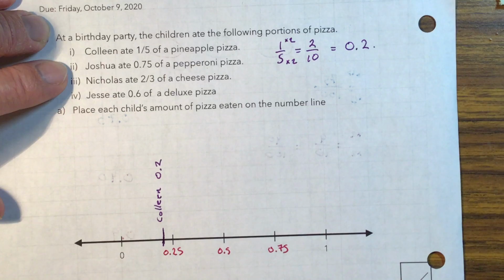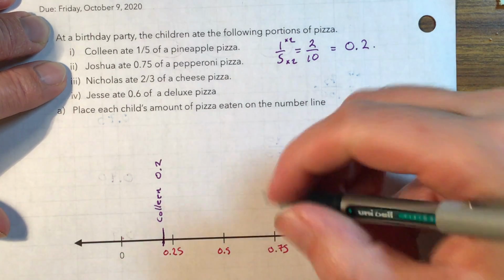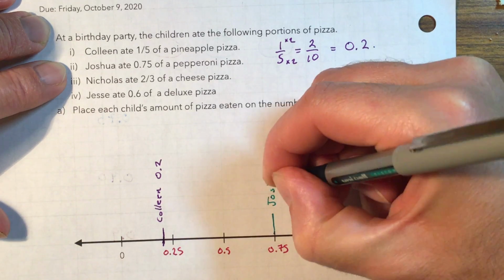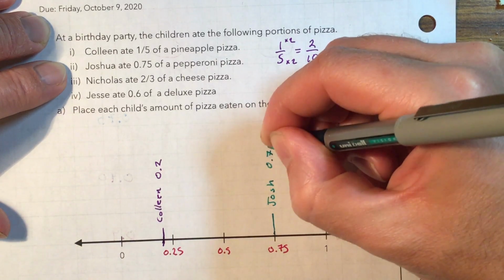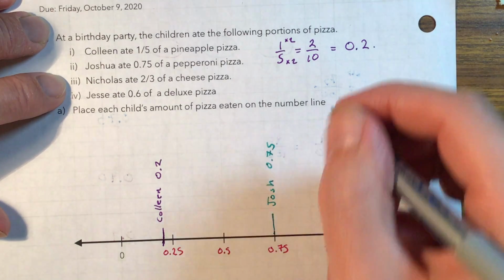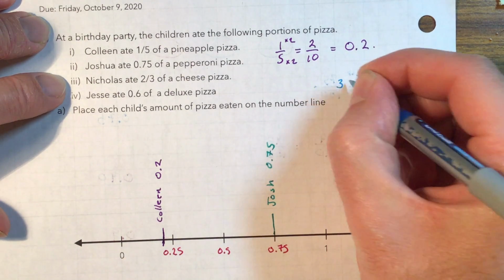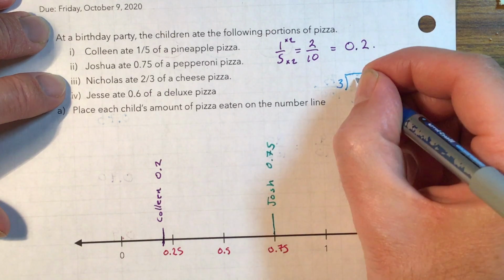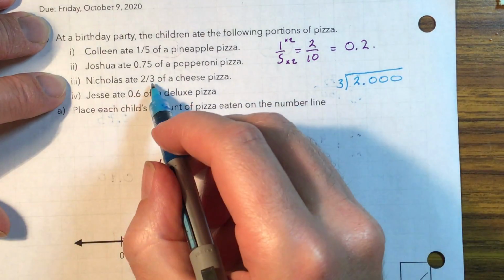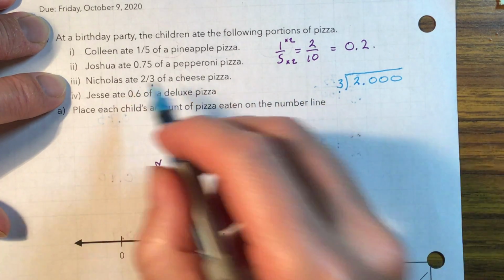Josh, 0.75. I'm going to do Josh in green. 0.75, that's right here. Josh, 0.75. Now, Nicholas ate 2/3. We can't change 2/3 into out of 10, nor can we change 2/3 into out of 100. So we've got to divide it. Right? The denominator goes on the outside, the numerator goes on the inside.